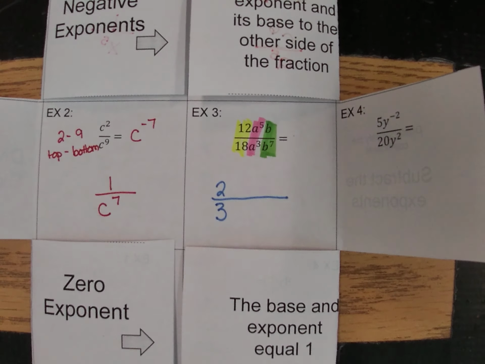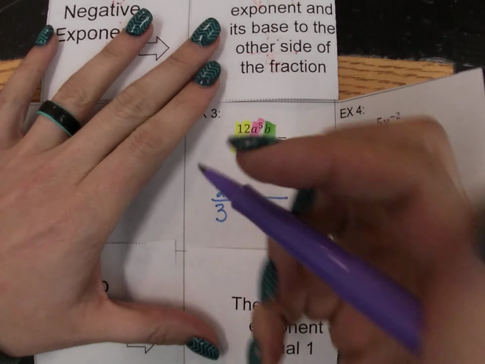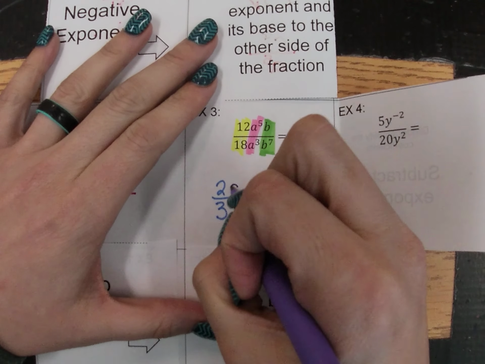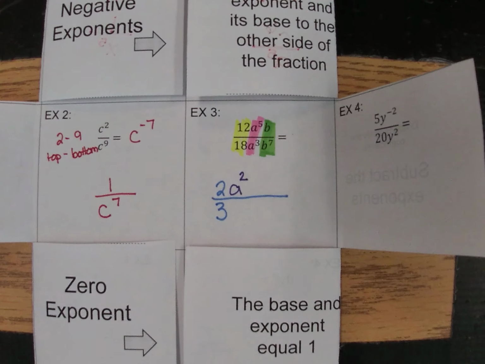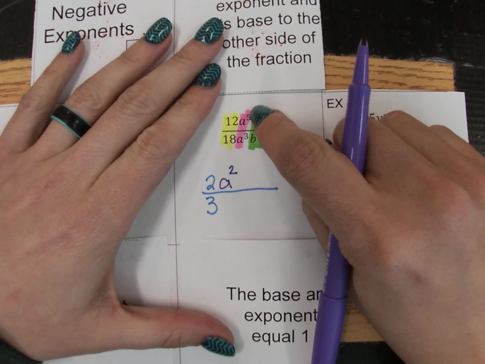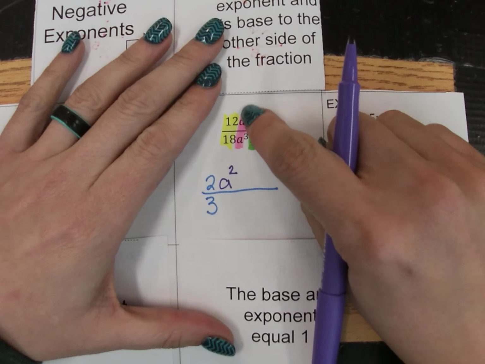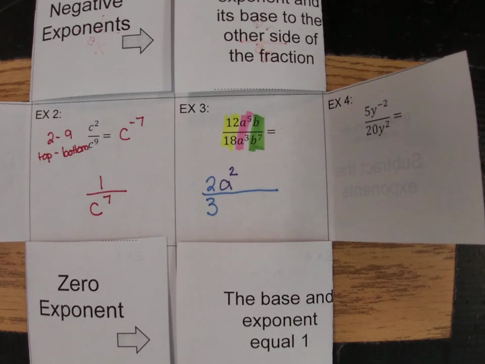Then we can look at our a's, so that's what we're going to focus on next. If I subtract my exponents, 5 minus 3 gives me positive 2. That's a positive exponent, that's a positive number, so we know that we want to write that in the numerator, or in the top of the fraction. Again, another way that you could consider that is 5 is the larger exponent, so we know we want our final answer to be in the location of the larger exponent.